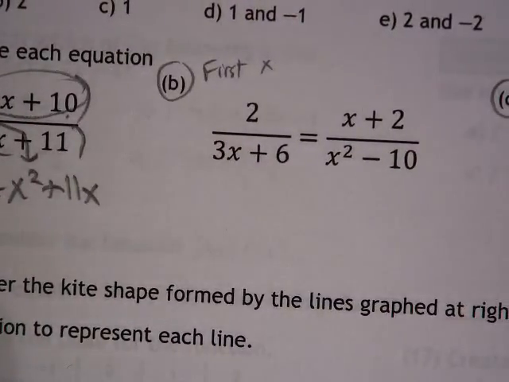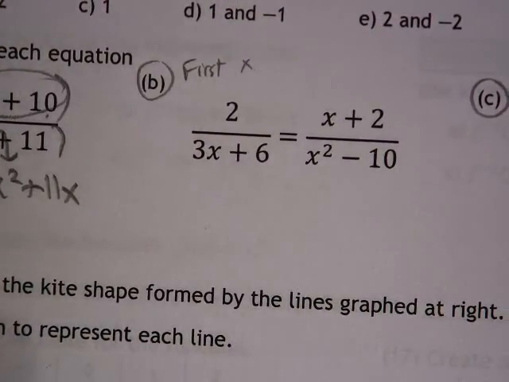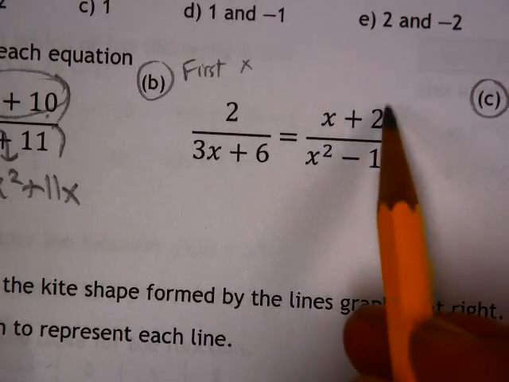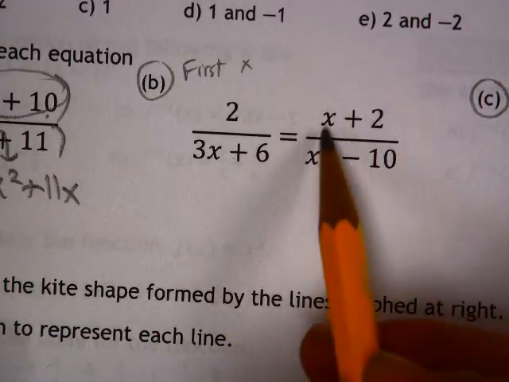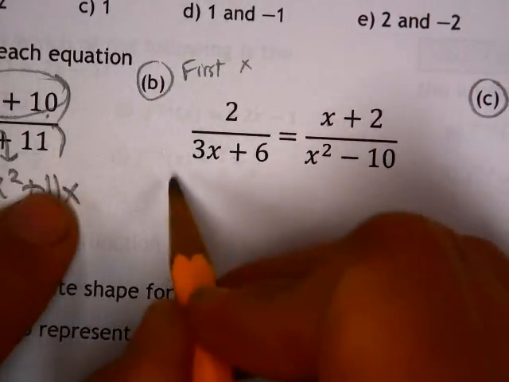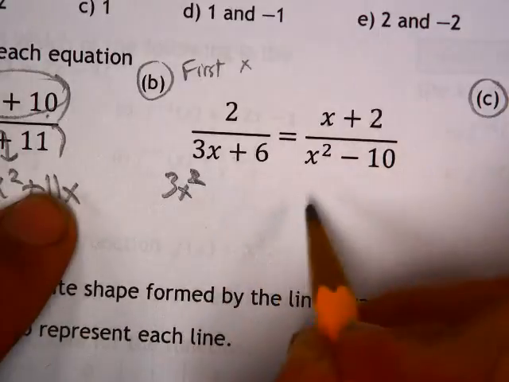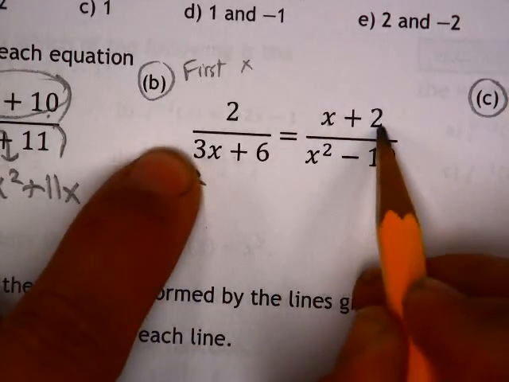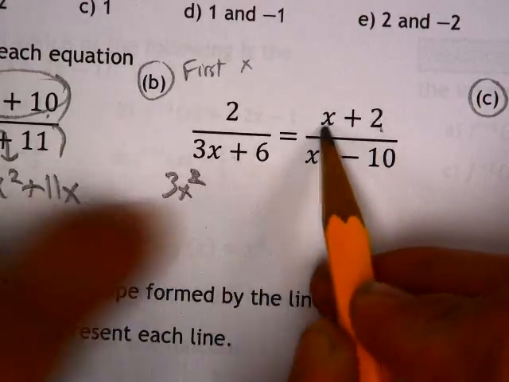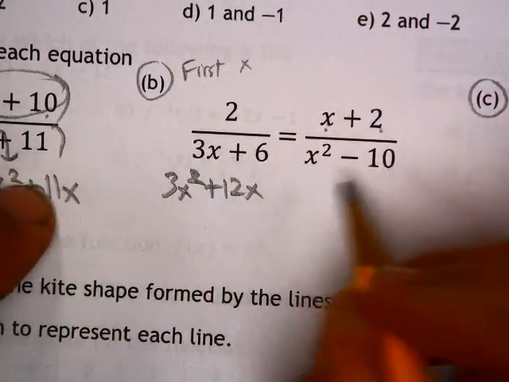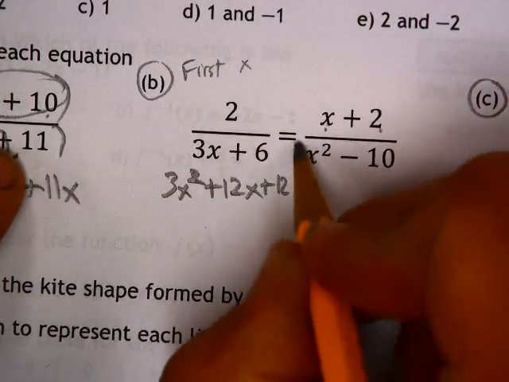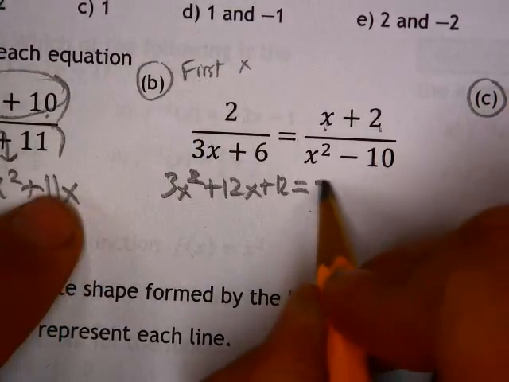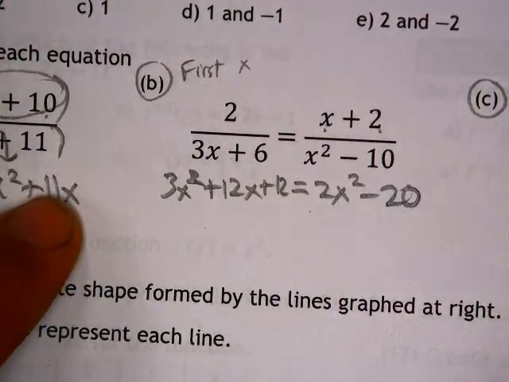Number 5 is almost the same thing. So we would cross multiply here. So I'll have the first, I have a 3x squared. The outer would be 3x times 2, which is 6x. The inner is another 6x. So that's plus 12x. And the last terms, 6 times 2 is 12. Bring down the equal sign, and then right here I'll have a 2x squared minus 20.